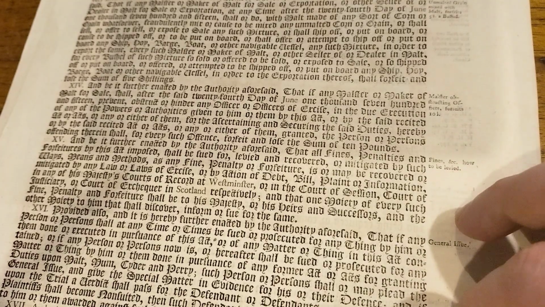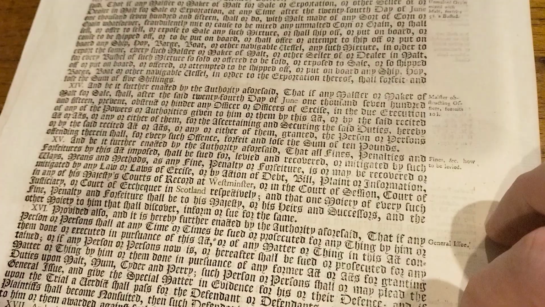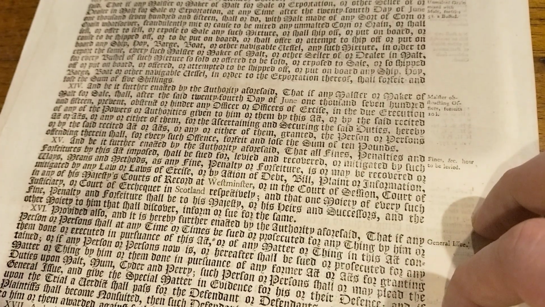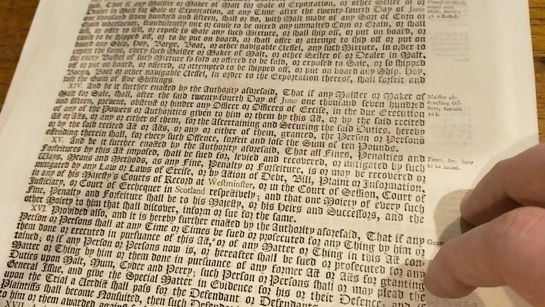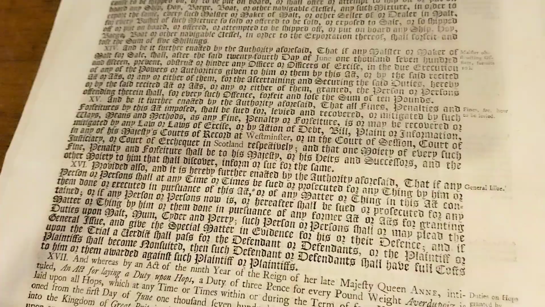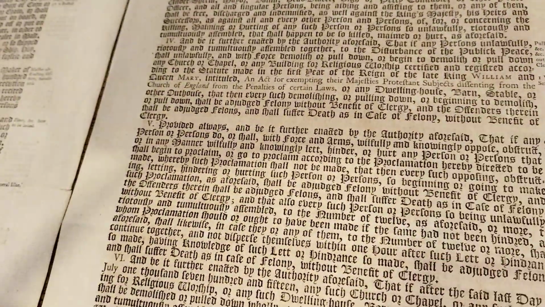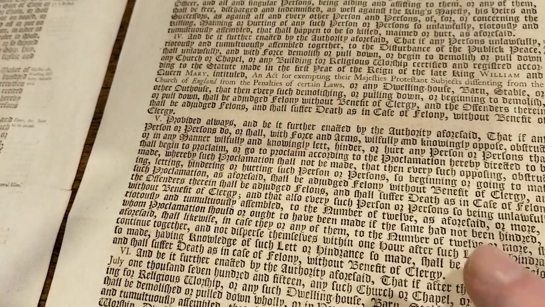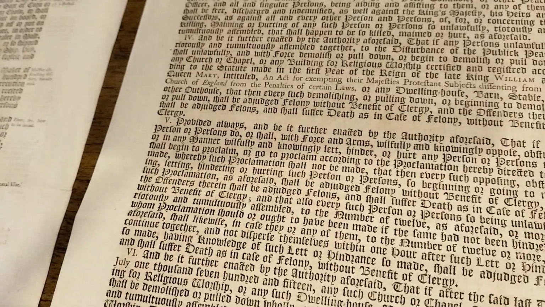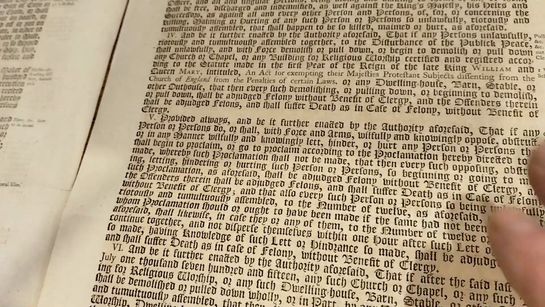Now, the Malicious Damage Act didn't necessarily have in it an explicit privilege usage, but if you take into account the Bankruptcy Act, it says you cannot use privileges of Parliament in that act. So it's against using privileges. And the other thing about this act is that there are certain protections for clergy and things like that.